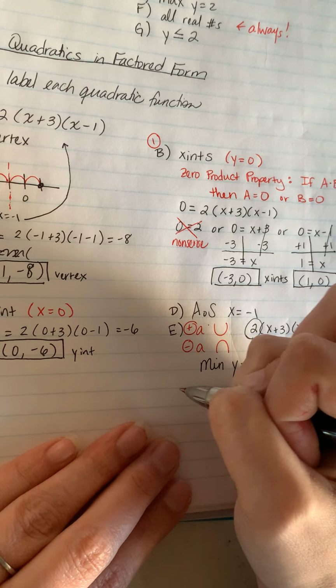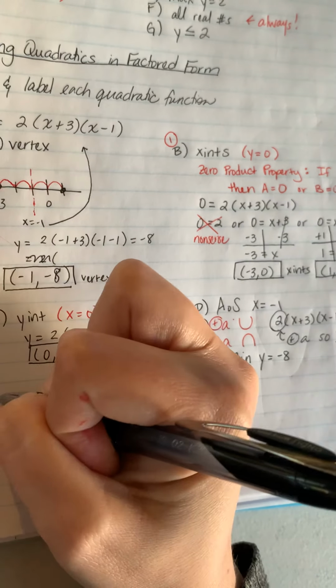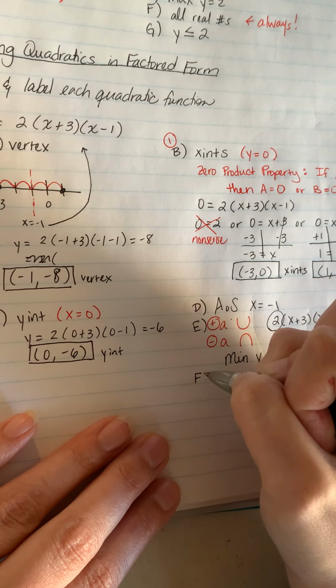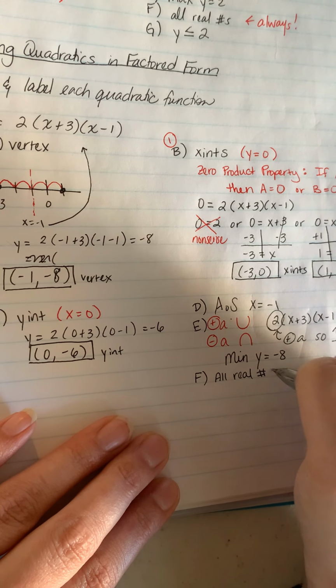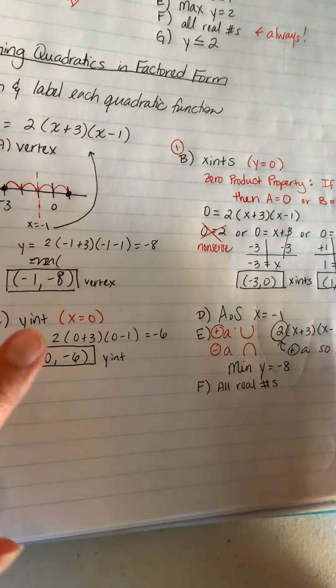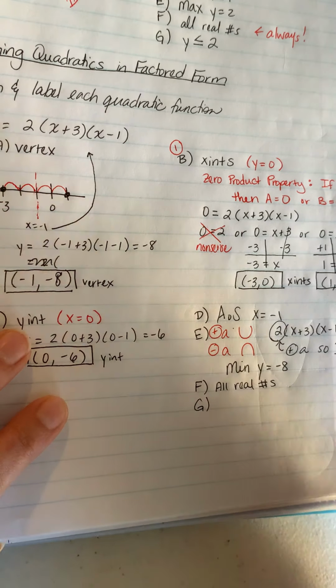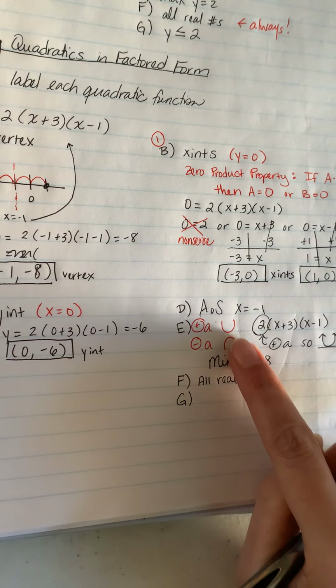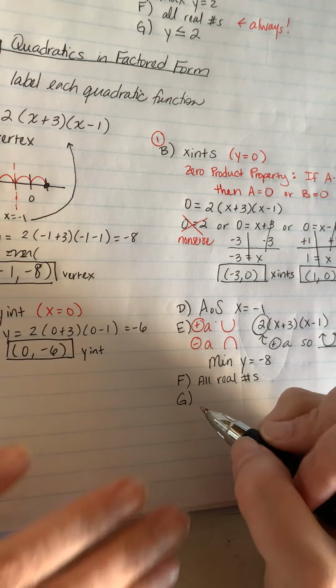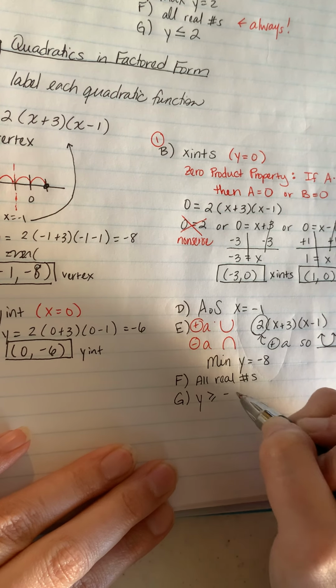The domain of F, we already talked about, is all real numbers. F is all real numbers, because that's the domain. It just goes left and right forever. All parabolas do. And then G, if it has a minimum, then that means it goes up. So y is greater than or equal to -8.